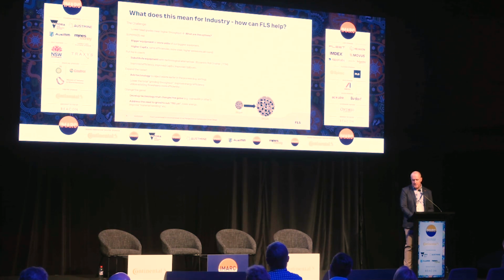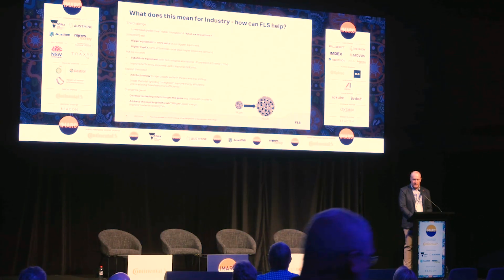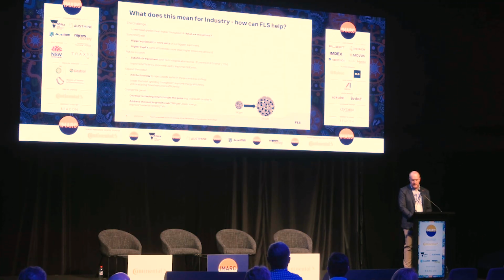And then really the final option that we have in principle is to change the game. How do we challenge the conventional way of thinking and the conventional processing technologies to find a better way of doing it? I think one of the most appealing technologies that we've got at this point in time is the concept of coarse flotation.